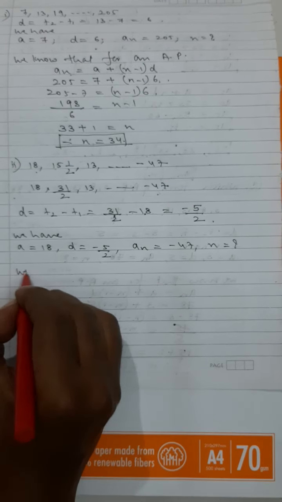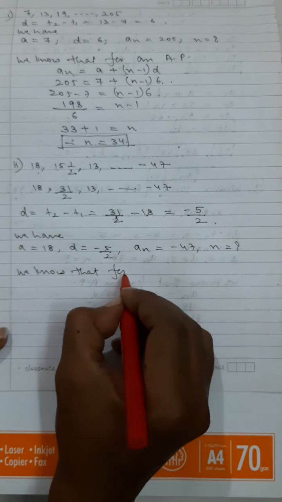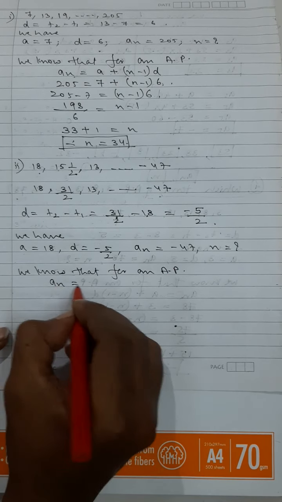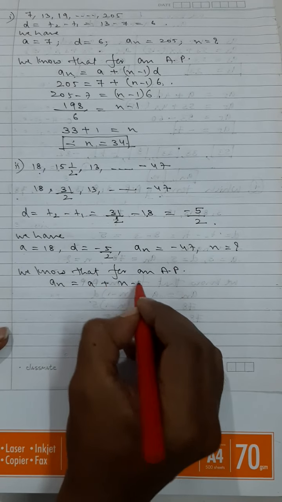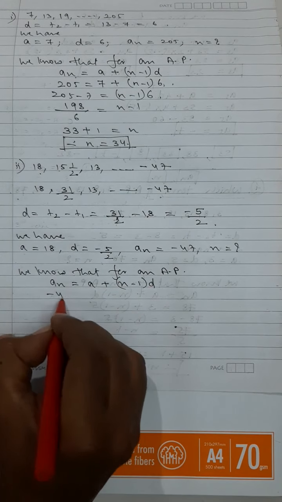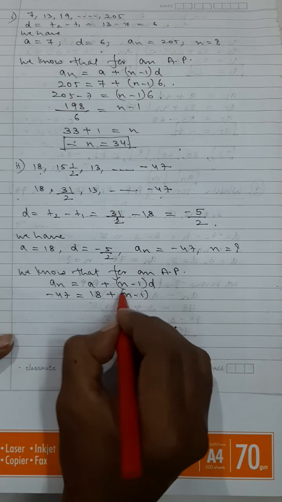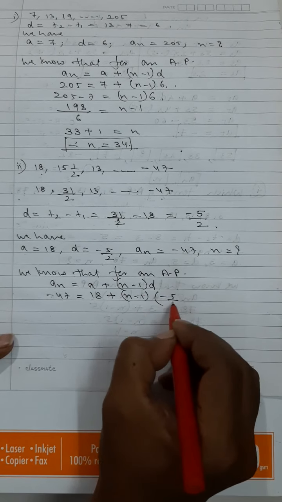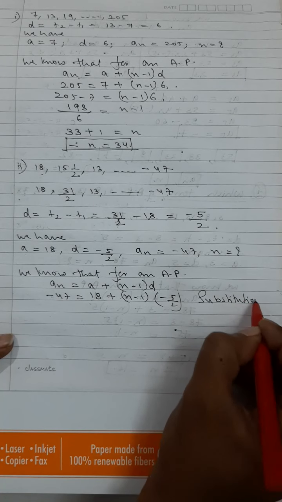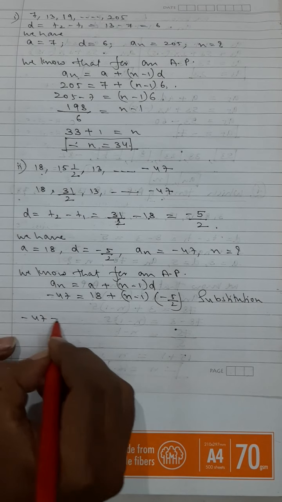Again the same thing, we know that for an arithmetic progression An is equal to A plus (n minus 1) D. An is minus 47, A is 18. We don't know what n is. So 18 goes on the other side, we get minus 47 minus 18.